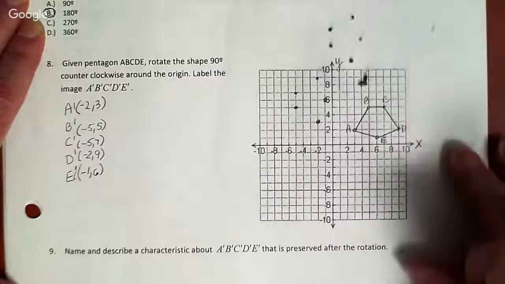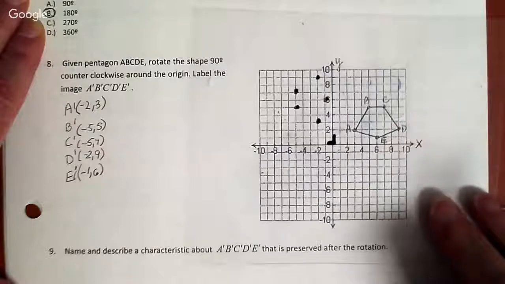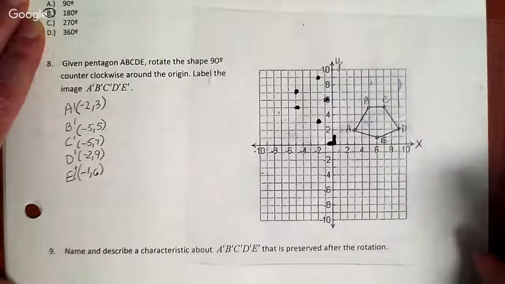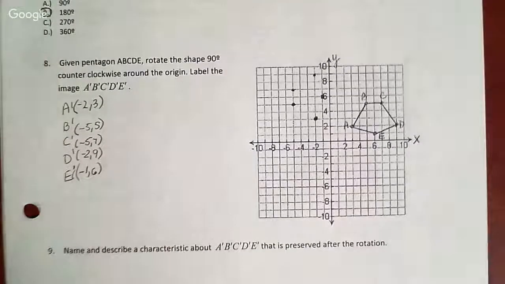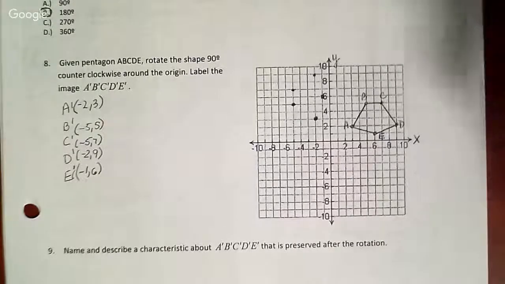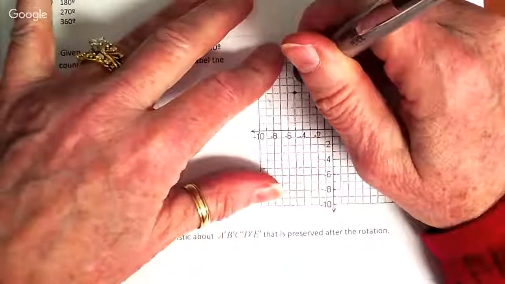So let me double check, as always, with my transparency, make sure that they cover. And they do. Okay, so I did that right. Then take your ruler, which I can't find at the moment. So I will use this and draw your lines, straight lines.